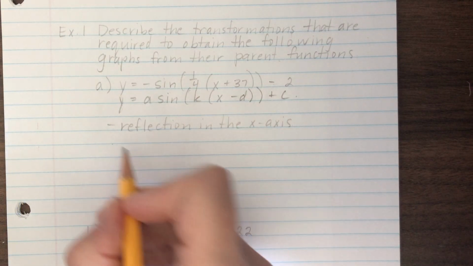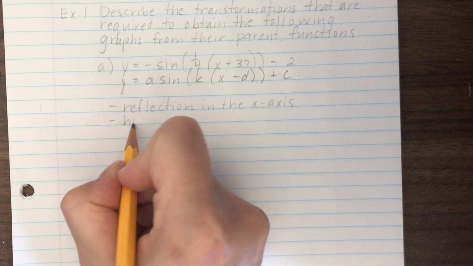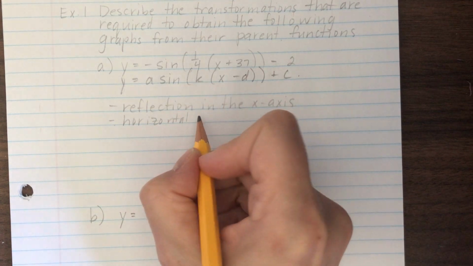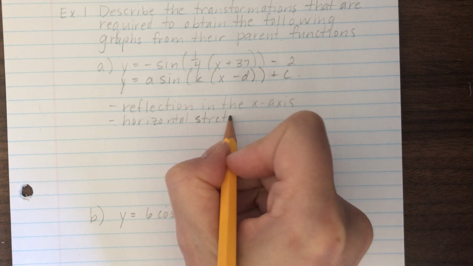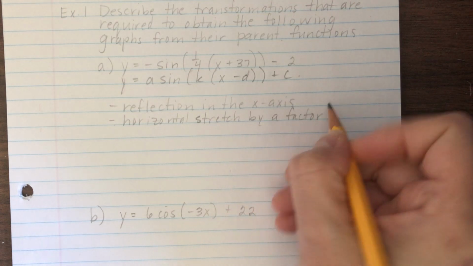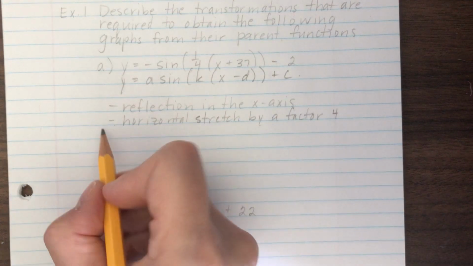We see that k is 1/4, and when k is between 0 and 1, it represents a horizontal stretch by a factor that would be the reciprocal of k. So in this case, it'll be by a factor of 4, since the reciprocal of 1/4 is 4.